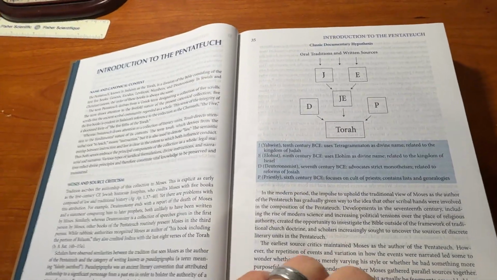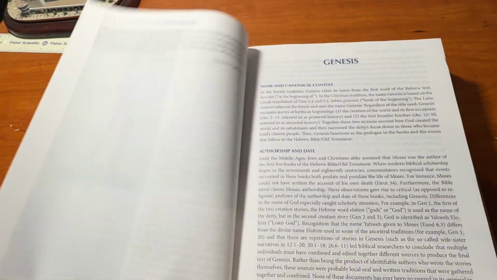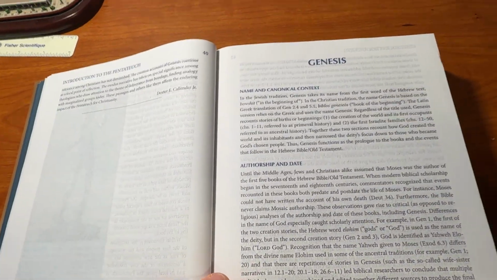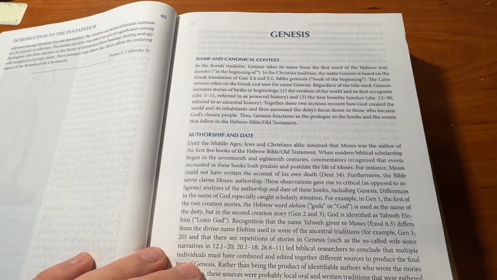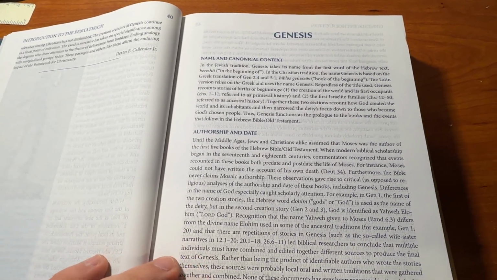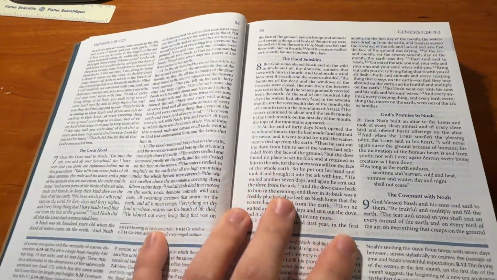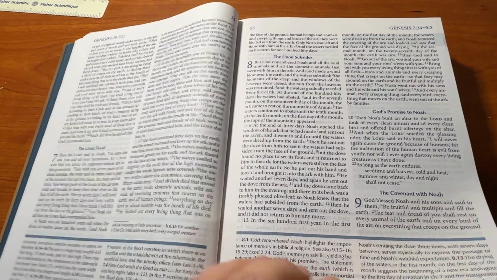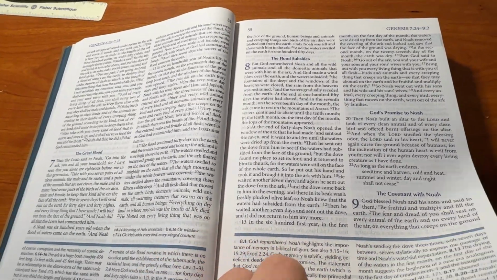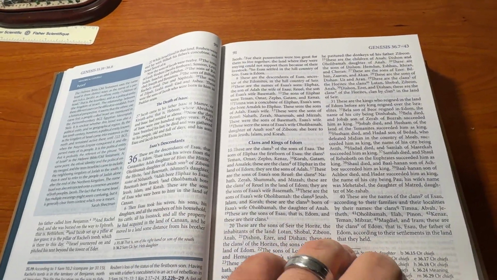Now, one of the things that this Bible also does is it tends to state that it does not believe that Moses actually wrote the Pentateuch. So, liberal in that regard. A lot of evangelicals and more conservative Christians tend to believe that Moses did, in fact, write the Pentateuch.